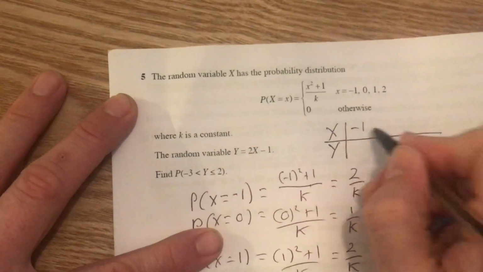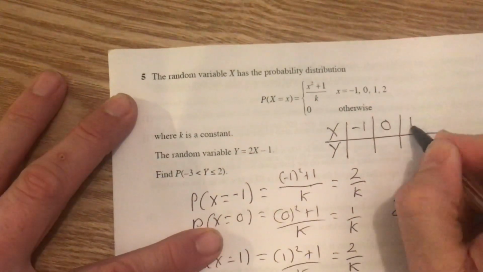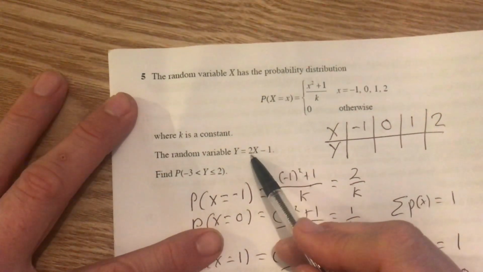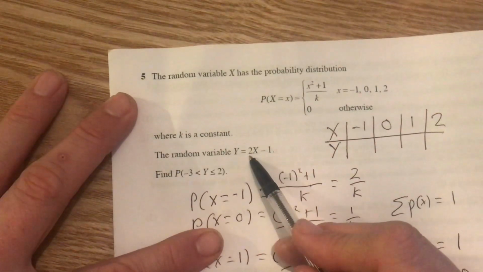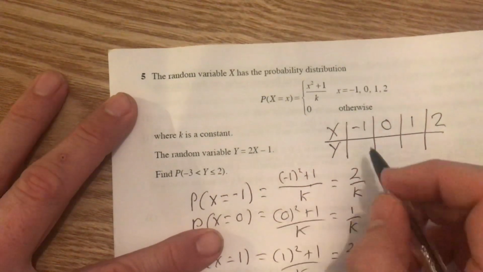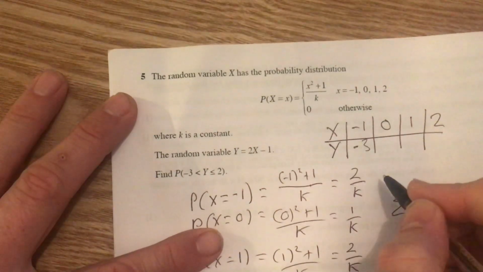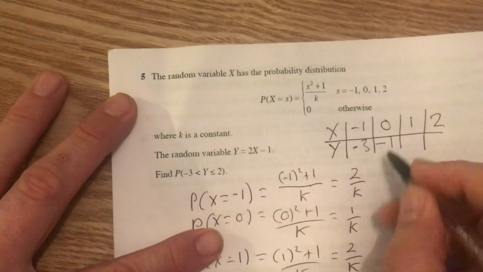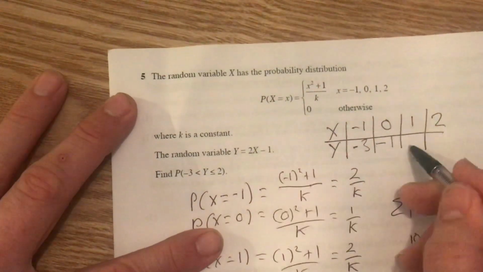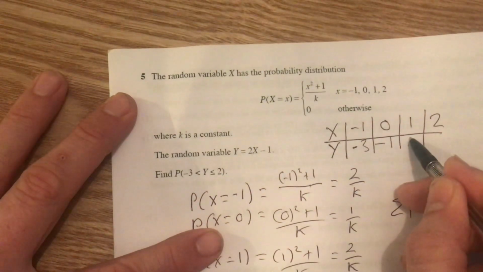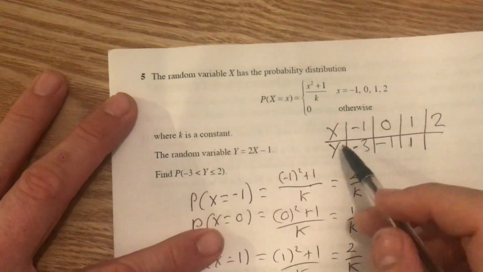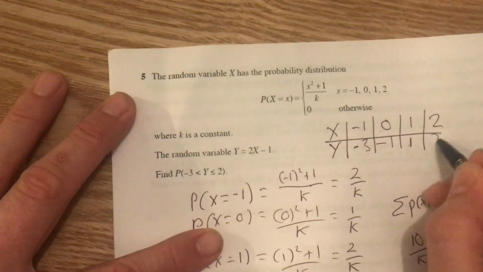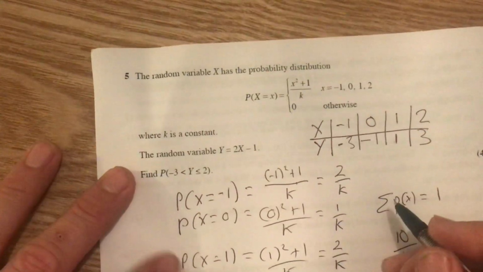So x can be -1, 0, 1 and 2. Using my coding here, when x is -1, 2 times -1, -2 minus 1, that gives me -3. When x is 0, y would be -1. When x is 1, y would be 1. And when x is 2, 2 times 2 is 4, minus 1 is 3. There you go. So let's look at those values.